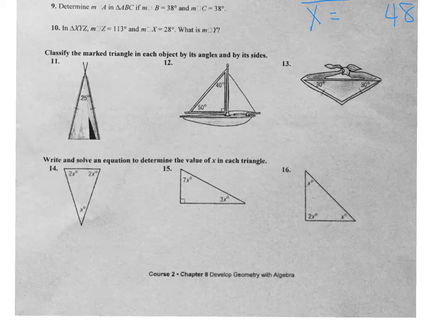Now, look at problems 11, 12, and 13. It says to classify the marked triangle in each object by its angles and by its sides. So there's a couple of names for each of these figures. If you look at number 11, these two sides with these little markings tell you that they're the same sides.